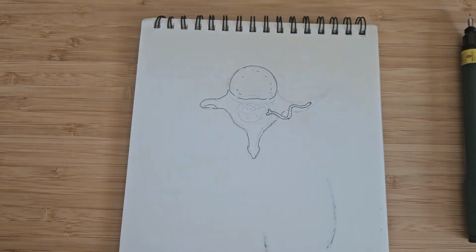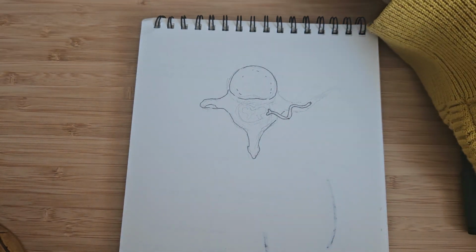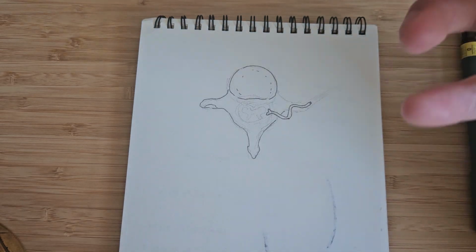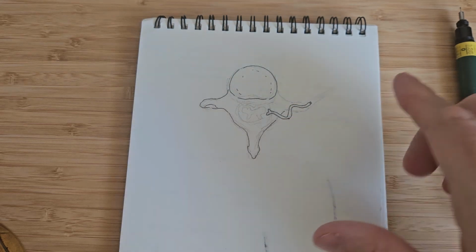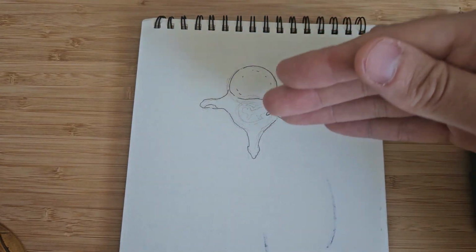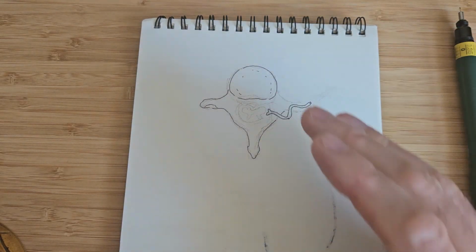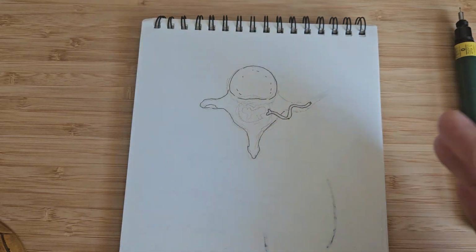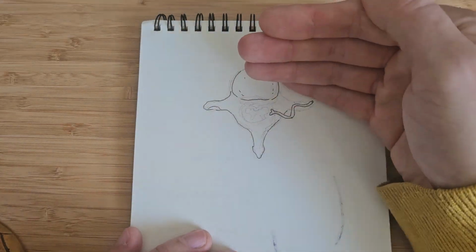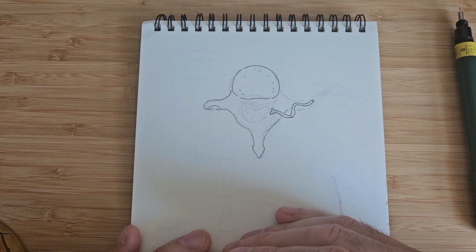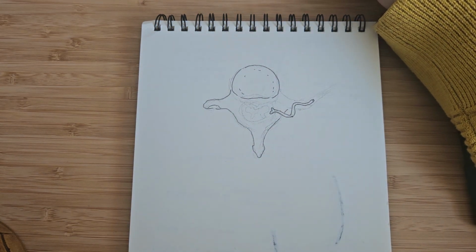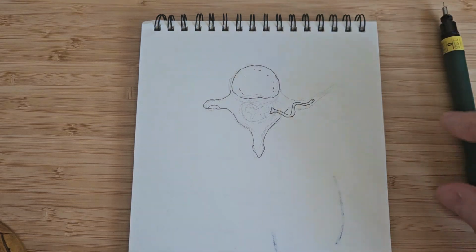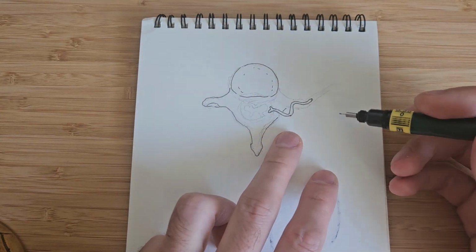And I highly recommend you to always review the other videos because it will help to really understand what's going on, because I'm basically trying to build up these lectures in a way that one video complements the next one. So I mentioned that this is the artery of the spinal cord.